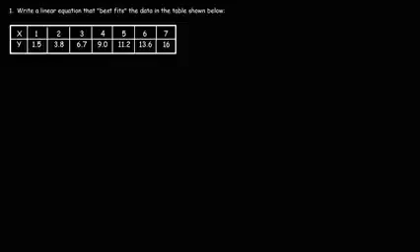In this video, we're going to focus on linear regression using the least squares method. This approach will help us to write a linear equation that best fits the data in the table shown below. So let me give you a visual illustration.